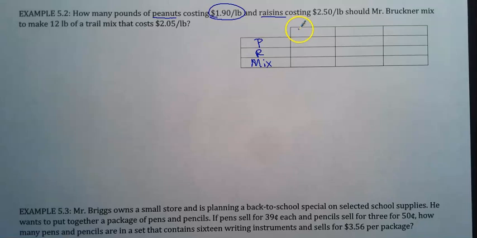It doesn't matter. You could put the cost here, which is your dollars per pound. But that means you're also going to need the number of pounds that you have. And then if I have the cost times the number of pounds, that means I'm going to have the total, and that's just in the dollars, right? So you've got your chart set up to fill in just by knowing that one piece of information.